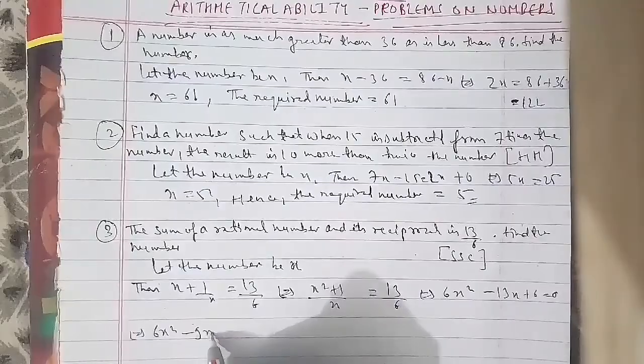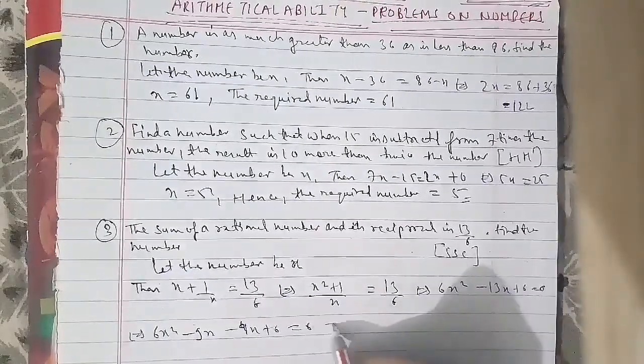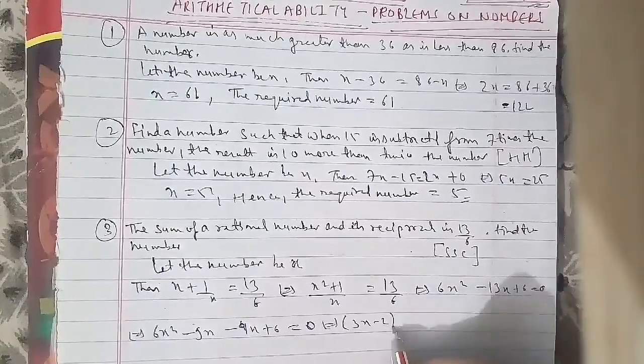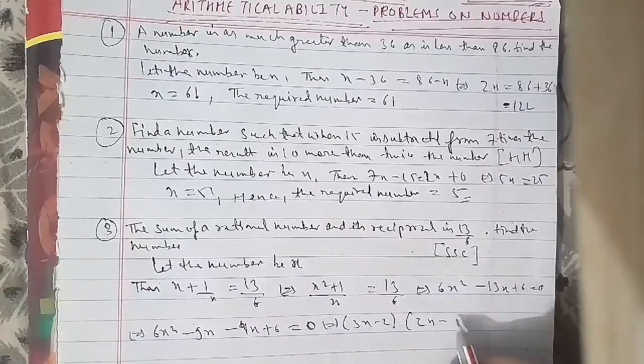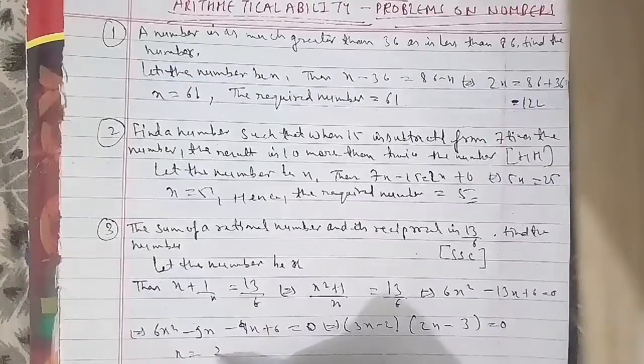So the required number here is 2/3 or 3/2.